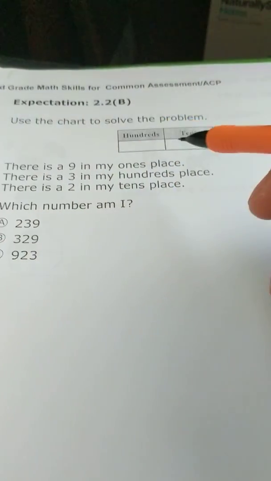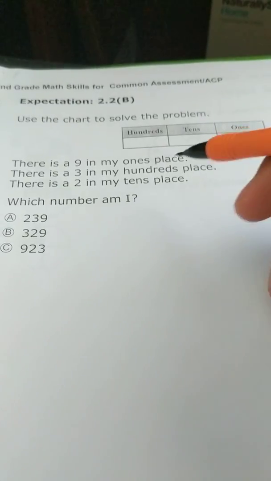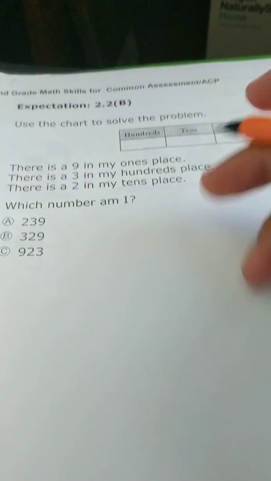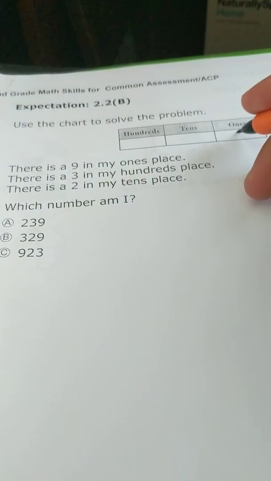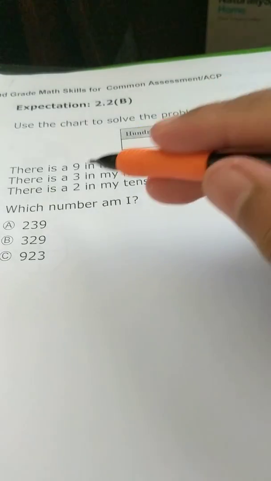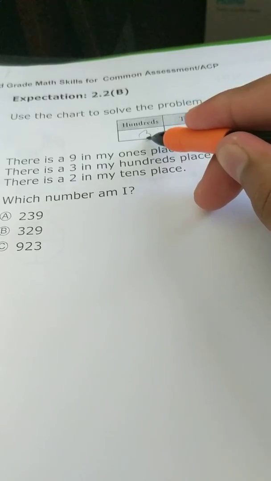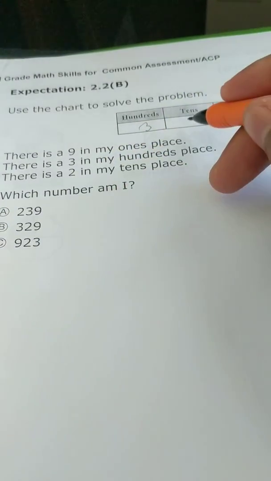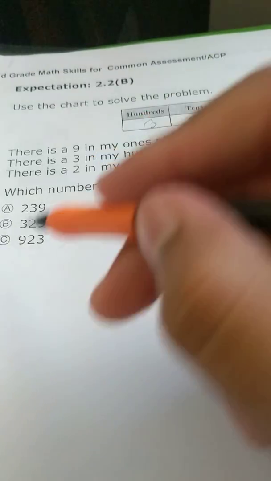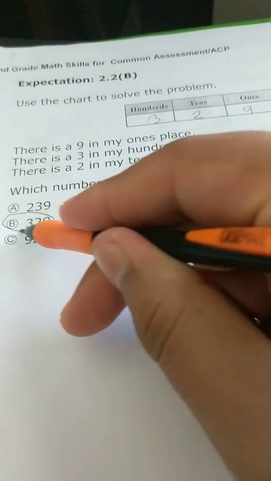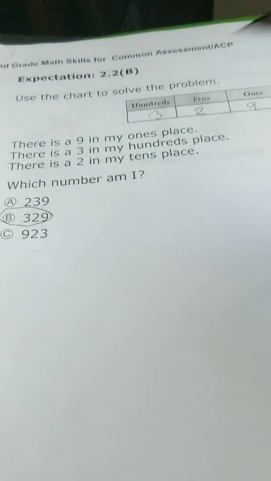Number 7, use the chart to solve the problem. There is a 9 in my ones place. There is a 3 in my hundreds place. There is 2 in my tens place. Which number am I? B. This one's pretty simple.